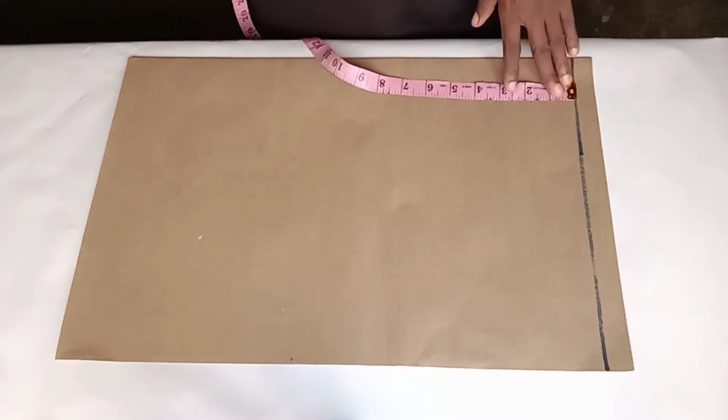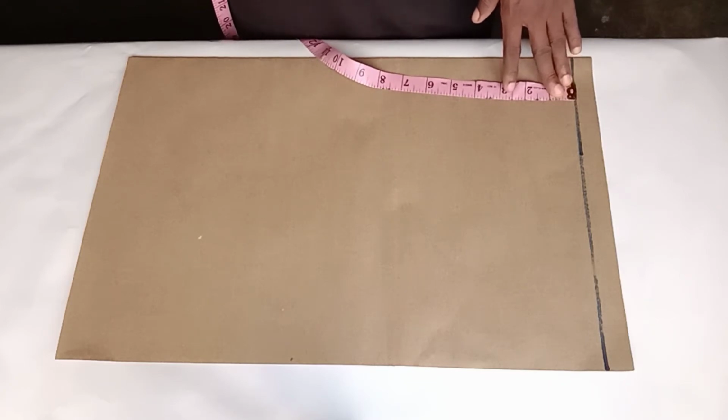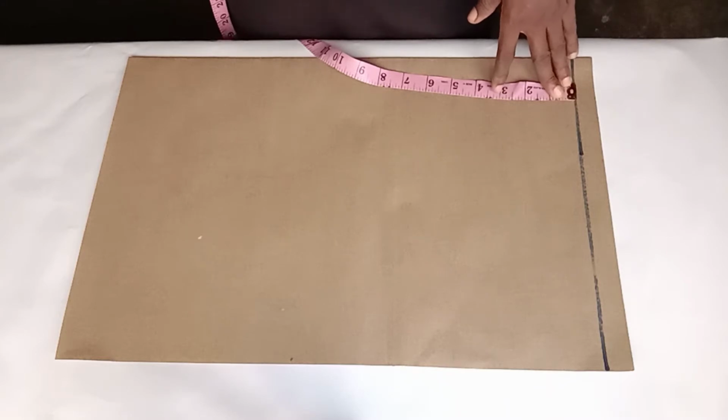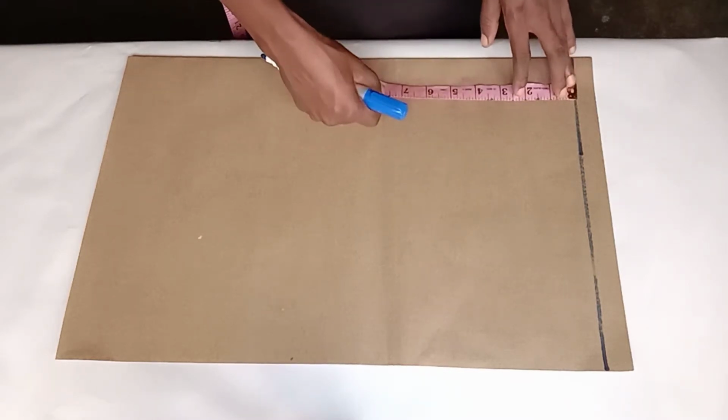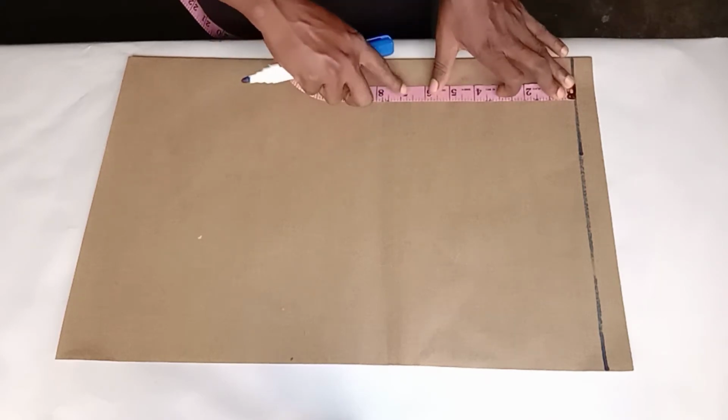First, I will start with half of my armhole. And how do you determine that? That is your bust circumference measurement divided by 6 plus 1.5 inches. The bust measurement I'm working with is 37. 37 divided by 6, that is 6.166, approximately 6.2, plus 1.5 inches, that is 7.7. So I will insert that here.